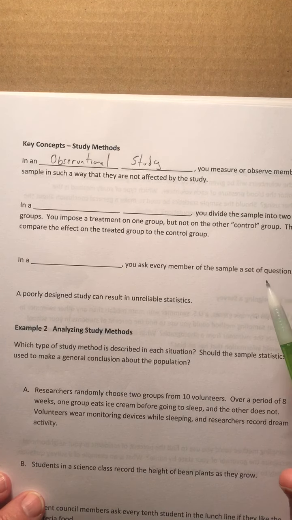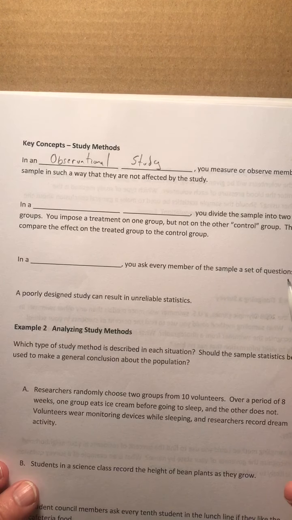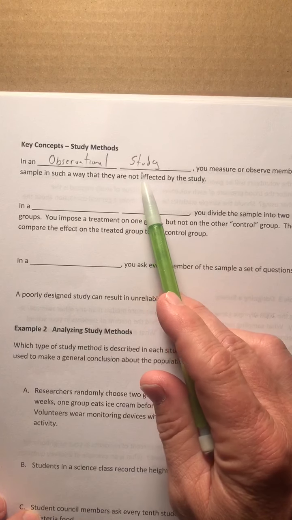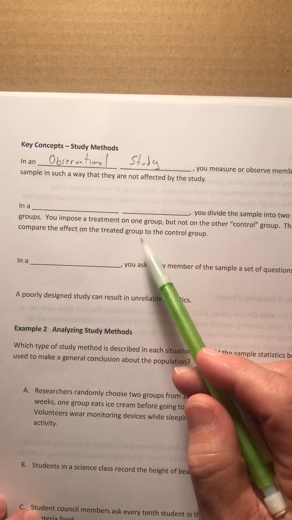well, I would give the person a survey and ask them questions. That's not an observational study. So make sure you understand, all right? And again, understand that these are the ways you're going to get your information.